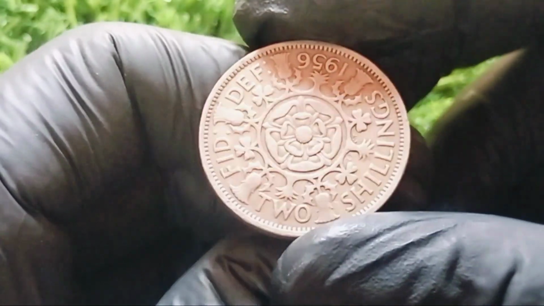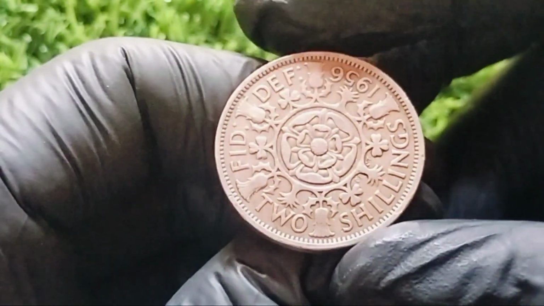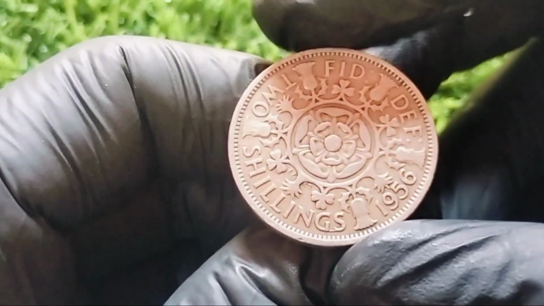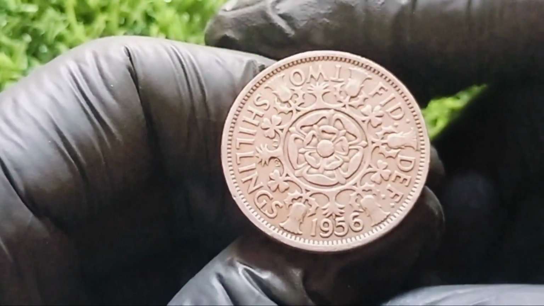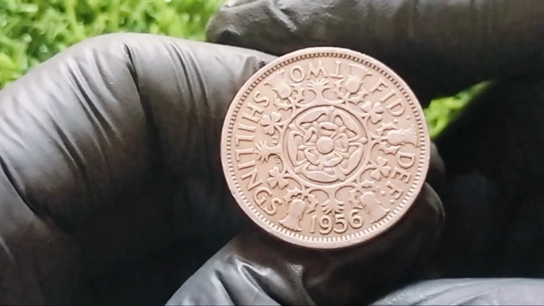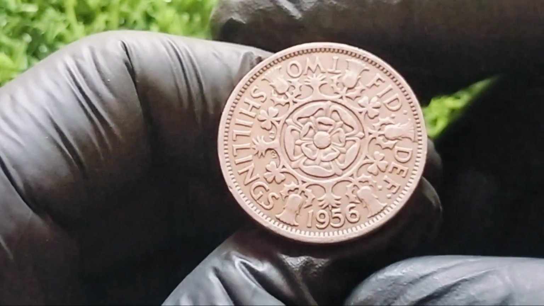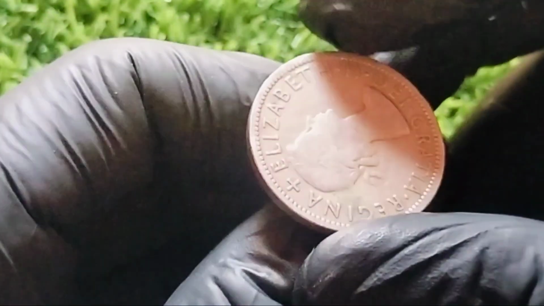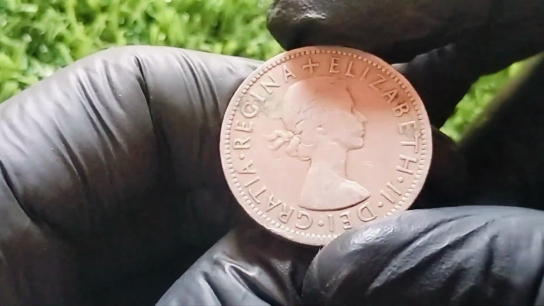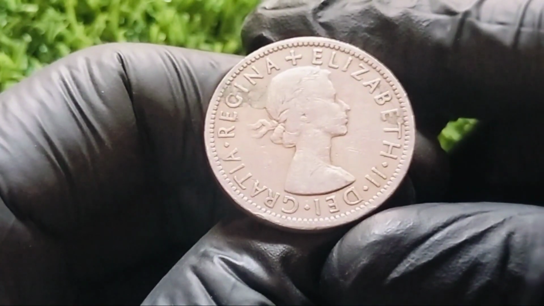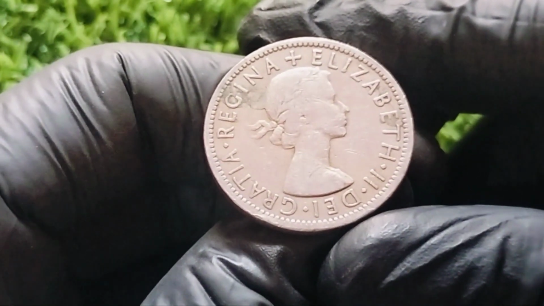The 1956 2 shilling coin from the United Kingdom is a fascinating and historically rich piece of mid-20th century British numismatics, bridging the period between the early reign of Queen Elizabeth II and the last years of pre-decimal currency. Minted during the post-war era, this coin represents not only a denomination of monetary value but also a symbol of continuity, transition, and the evolving design language of British coinage.